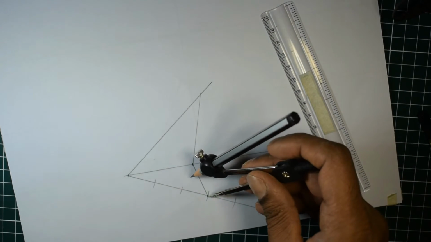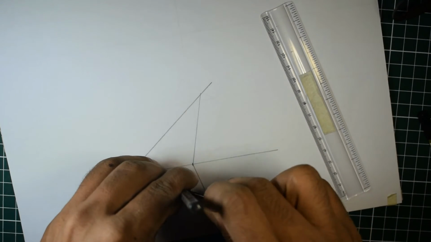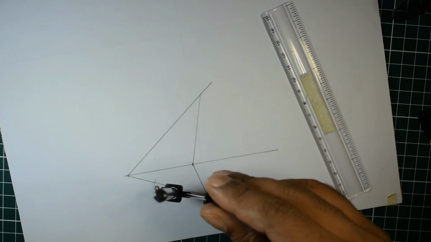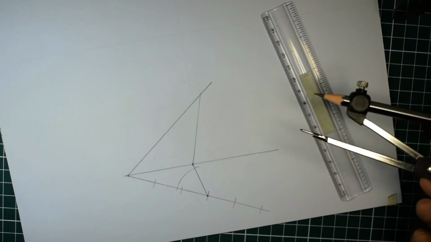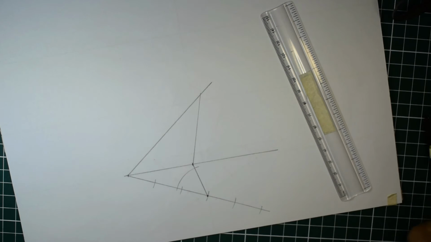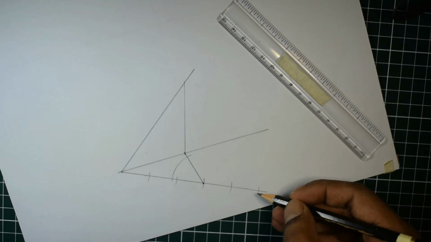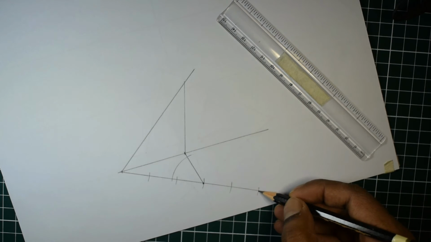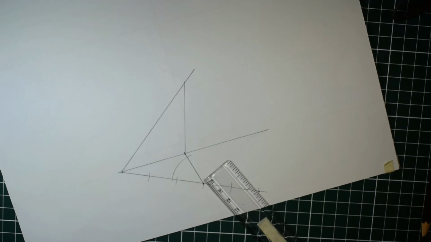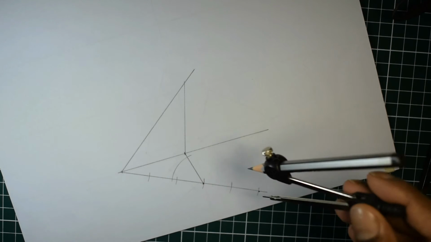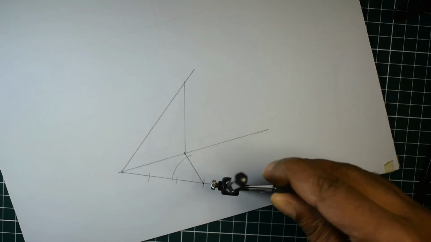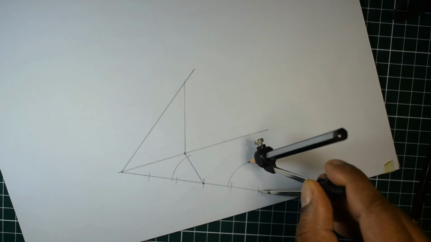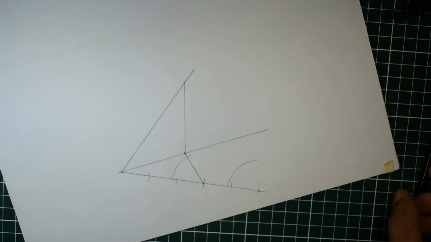You know what to do. From the concerned point where the first line exists, draw an arc with the same radius from the other point wherein the other line has to be there. So from there we are drawing an arc of the same radius.